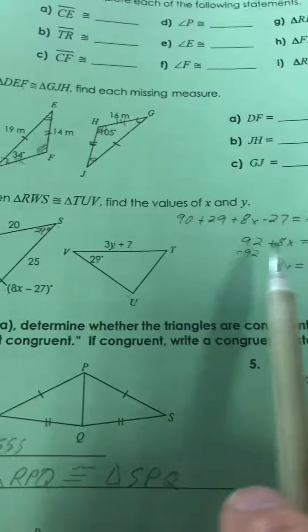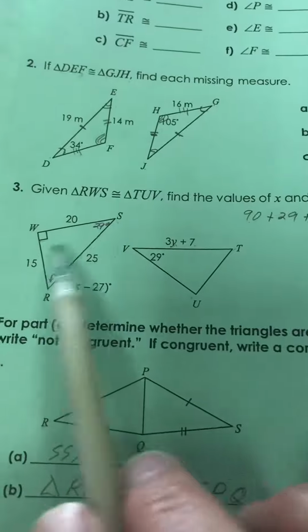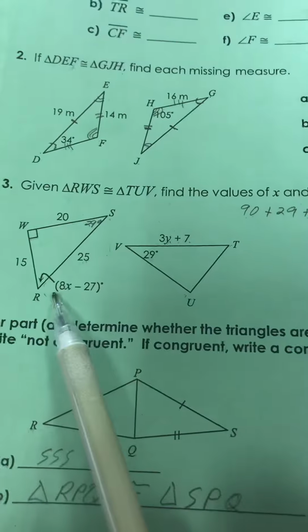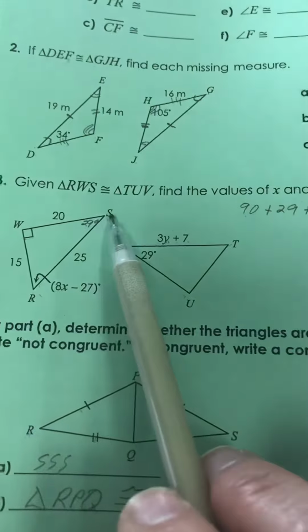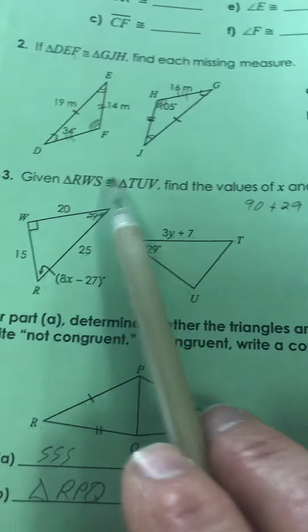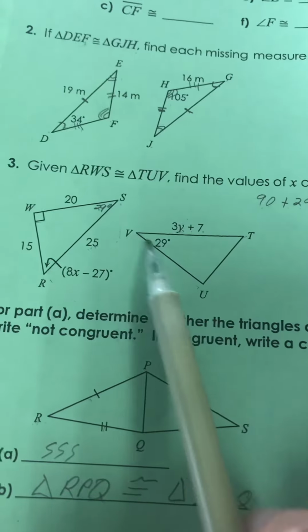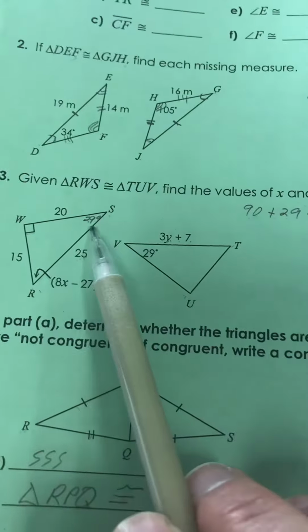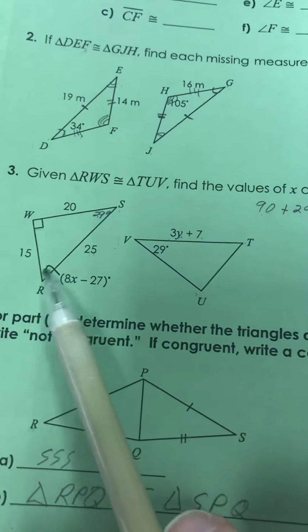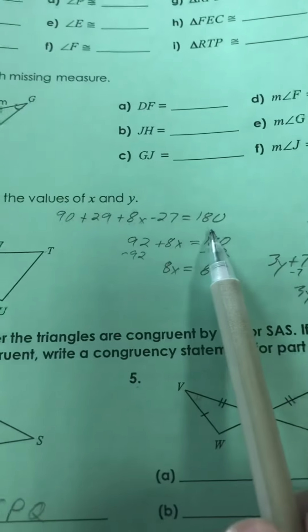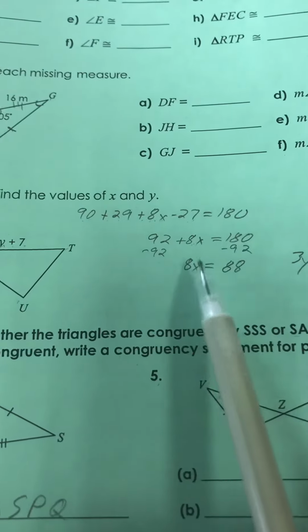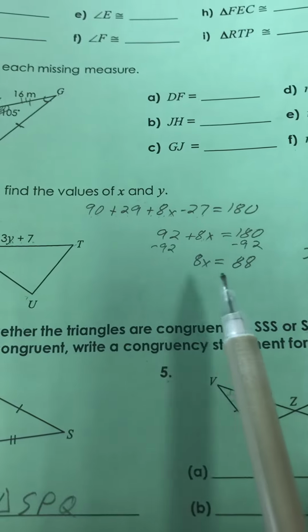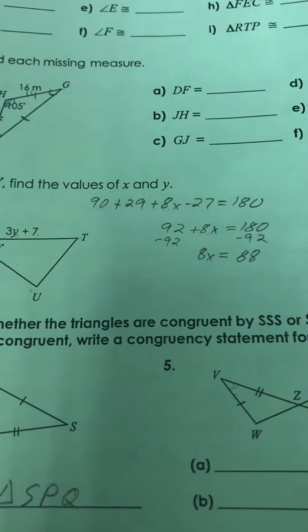I started to set up this one for you. So in this triangle, when I'm looking for X, I know that angle S right here is the same as V. V is 29. So I know that 90 plus 29 plus this measurement is going to equal 180. All I have to do is get the X by itself on one side. You can see me starting to do that. That's going to be your way to solve for X.